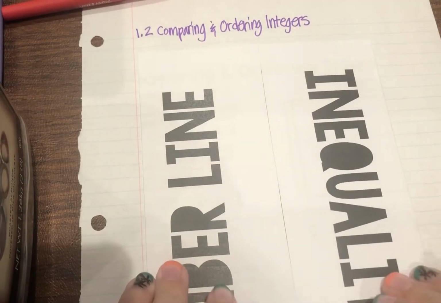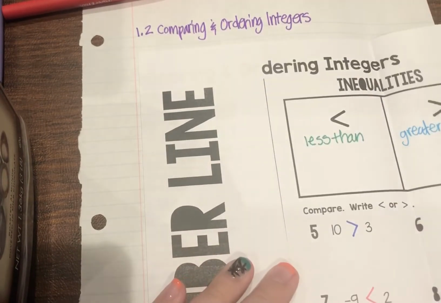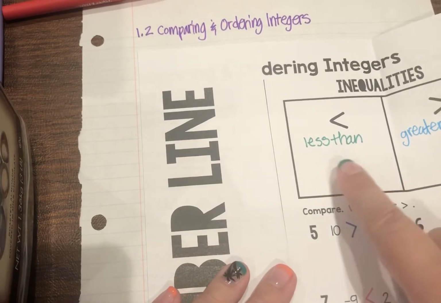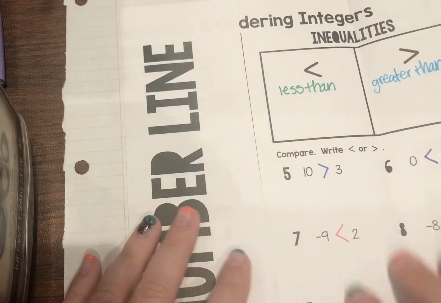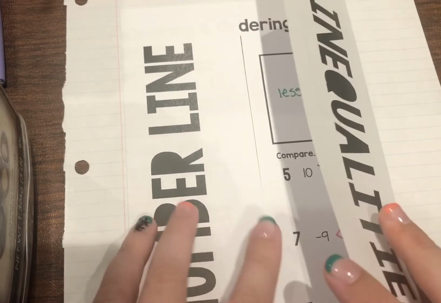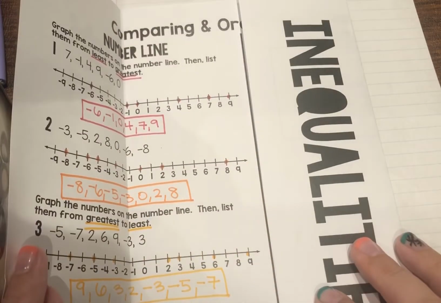And then when you open it up, you can remember what was inequality again and quiz yourself what a less than sign versus a greater than sign is, and then see if you can still get these right. And then on the other side is you listing the orders from least to greatest.